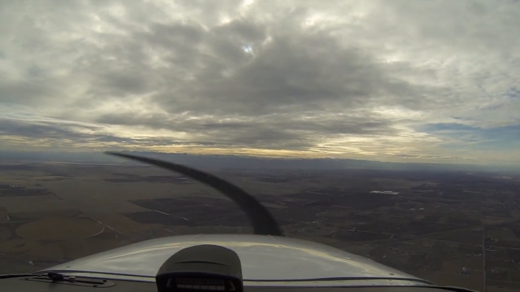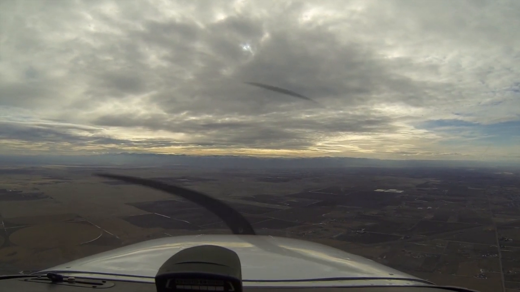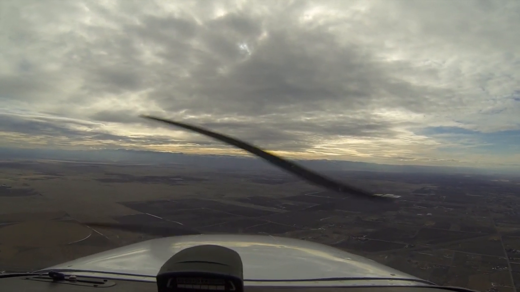Skywest 4788, cleared visual approach, runway 28 right. Cleared visual 28 right, Skywest 4788.